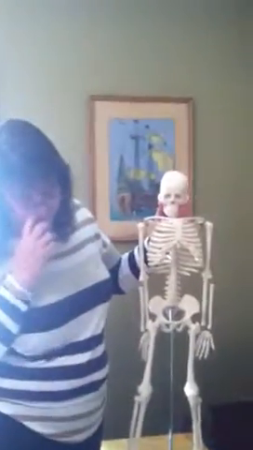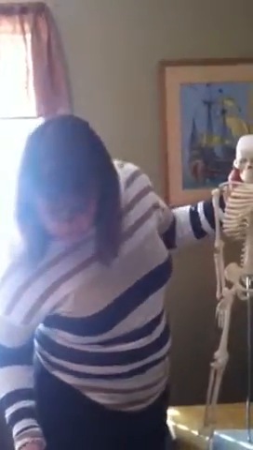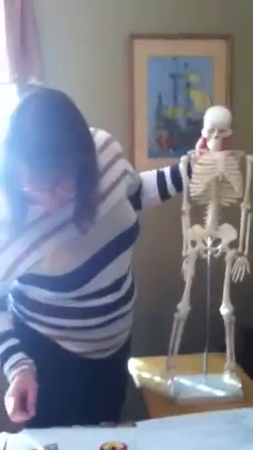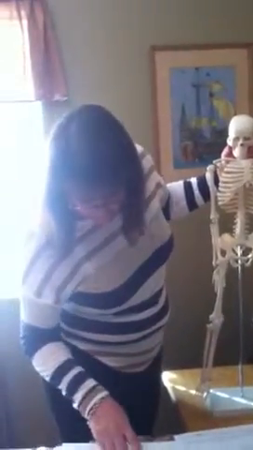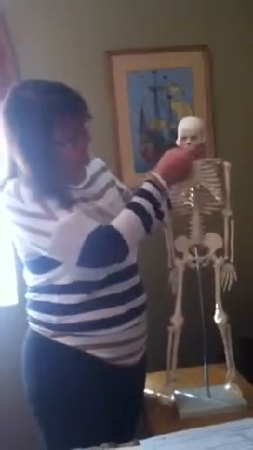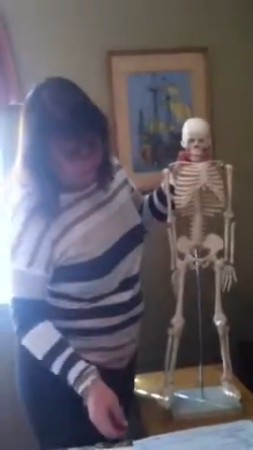And the inferior nasal concha is the bone that's actually behind and right on the inside.